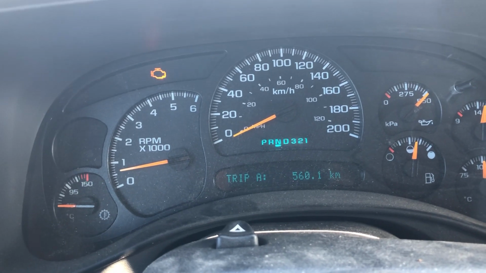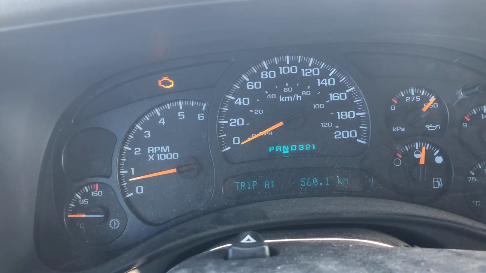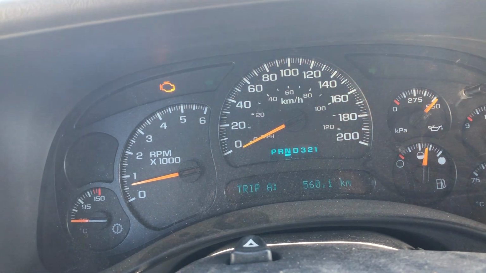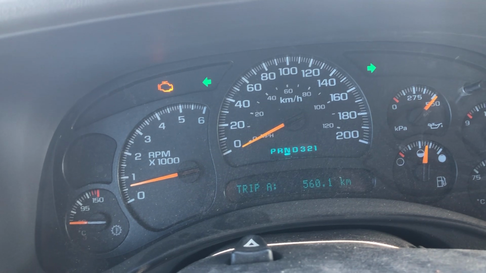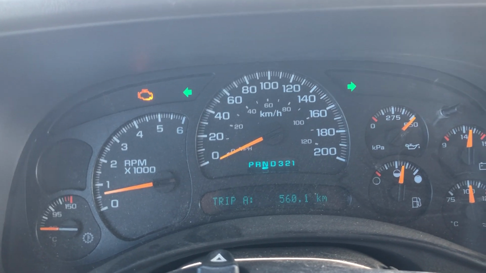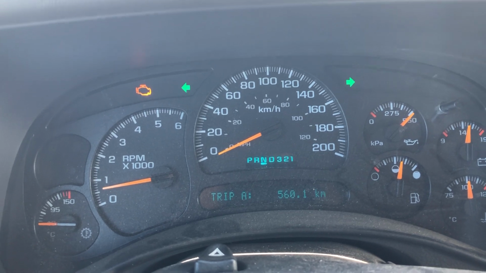I'll let these vehicles go by that are right behind me, including my local police detachment here. That's okay. Mechanics are constantly on their phones anyways, and scanners, trying to fix things.